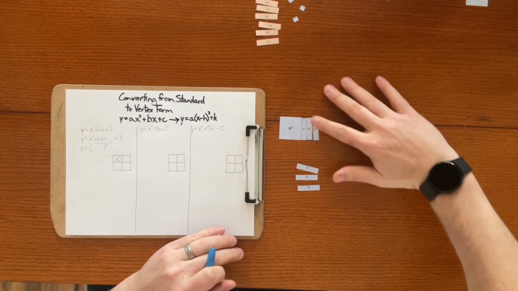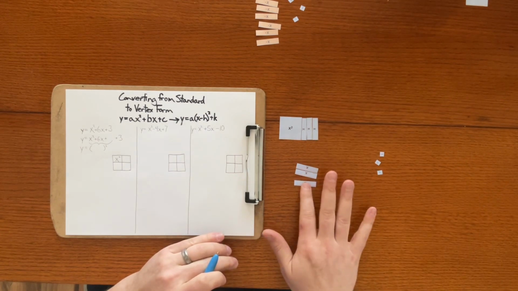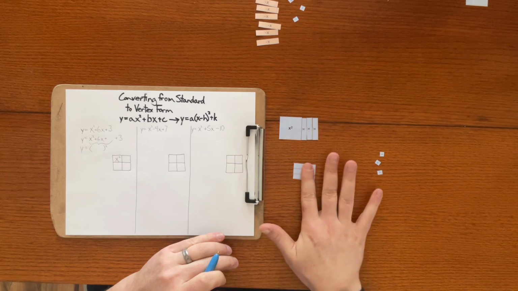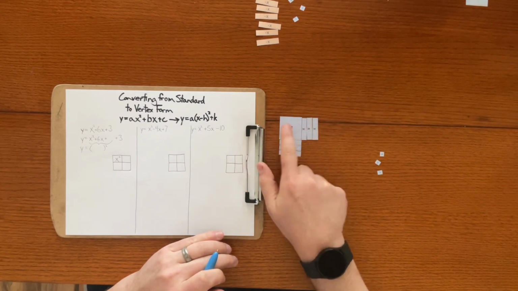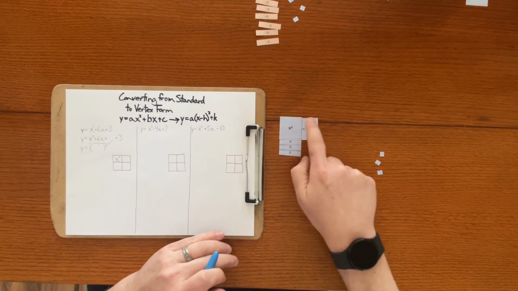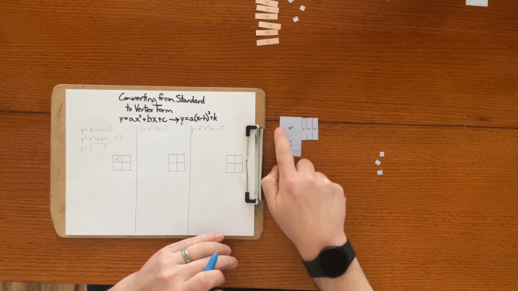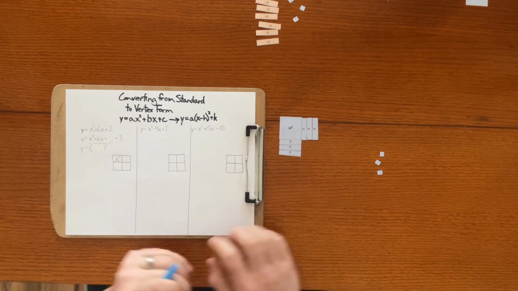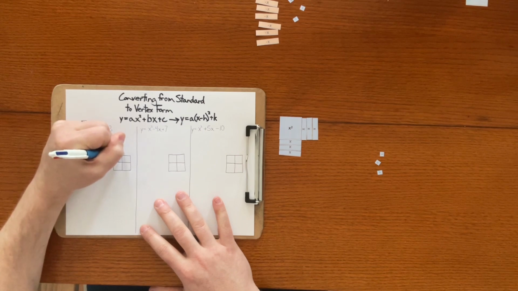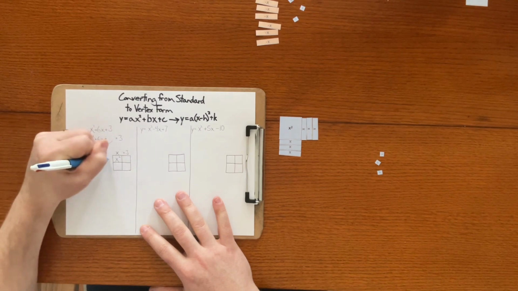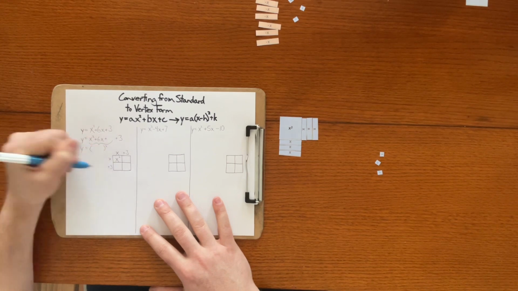I'm going to have these 6 x's and I'm going to arrange it in a square so that I have this side that is x units long plus 3 more units. And then this side is also x units long plus 3 more units. And you actually can see that shows us what our area model should end up looking like, x plus 3 and x plus 3.